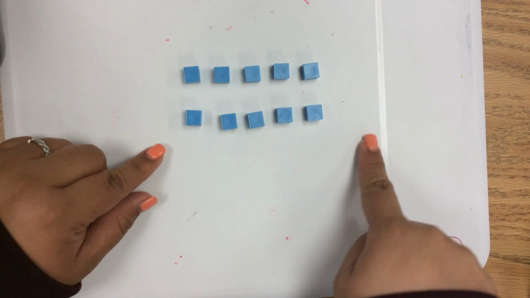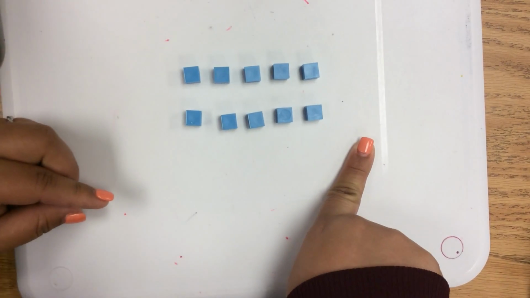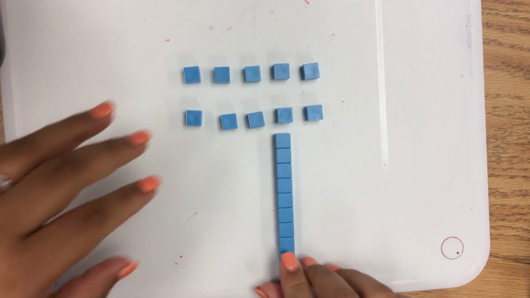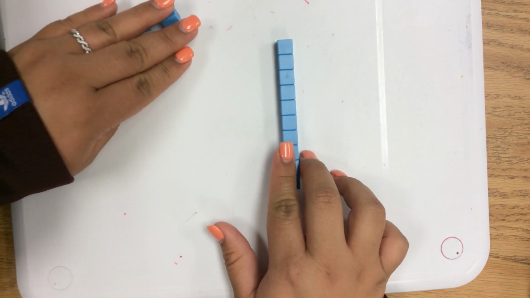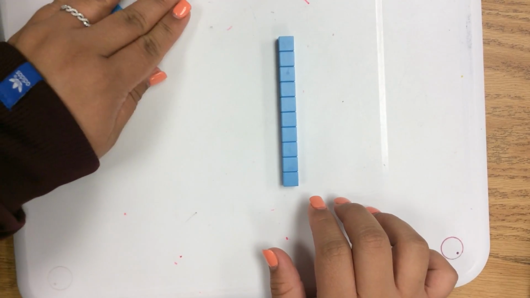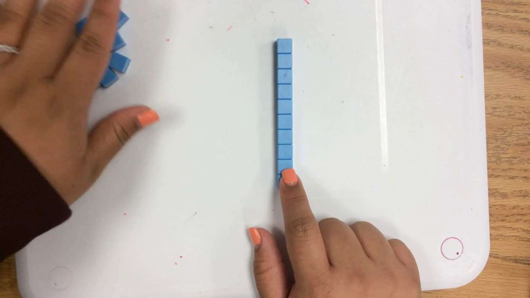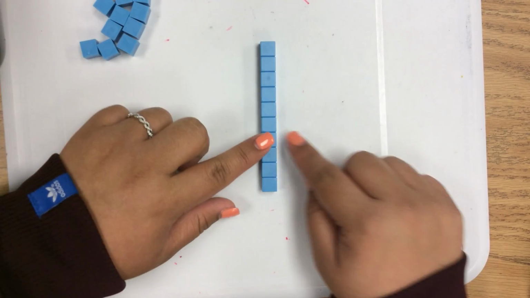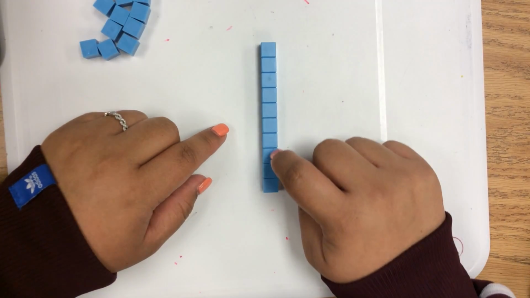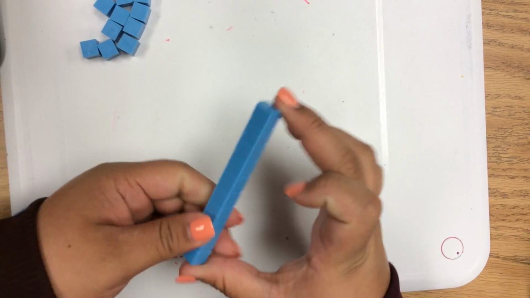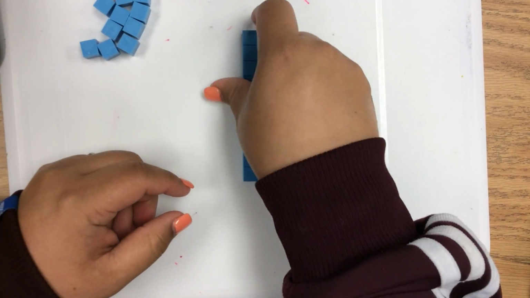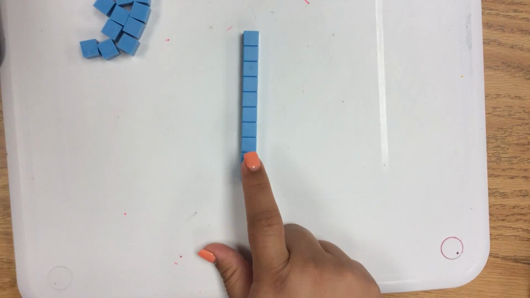So we have these 10 units or these 10 ones, which we can compose into our next block, which would be a 10, or its second name, which is a rod. So these 10 ones we can compose into a rod. And a rod has 1, 2, 3, 4, 5, 6, 7, 8, 9, 10 units. But we should know right off the bat that if I see this block right here, I automatically know that this is a 10 or a rod.